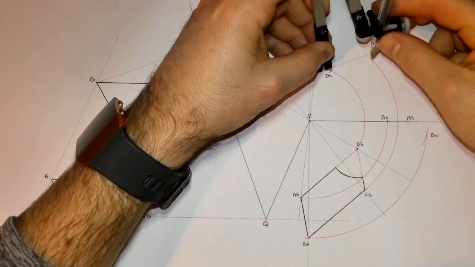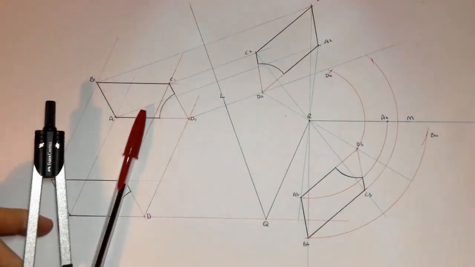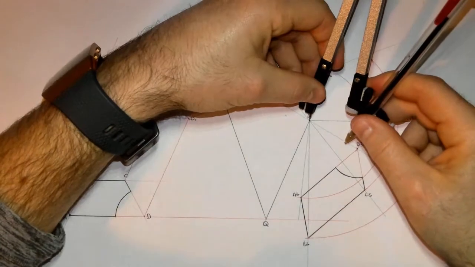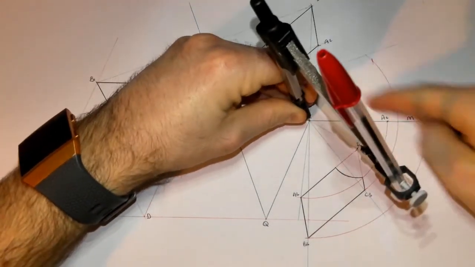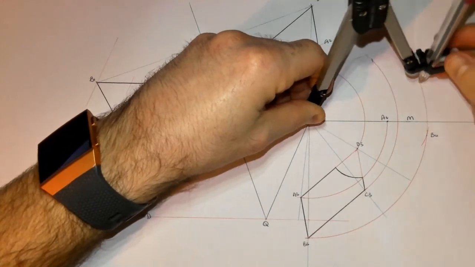Go in there. I've actually found a mistake that I've made. I apologise, I just realised. I was wondering, that was looking a bit funny, because if you look at it here, B4, it is very good. I'm going to extend that arc on further.